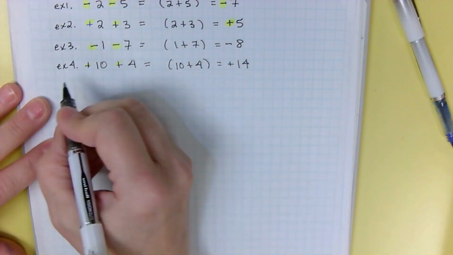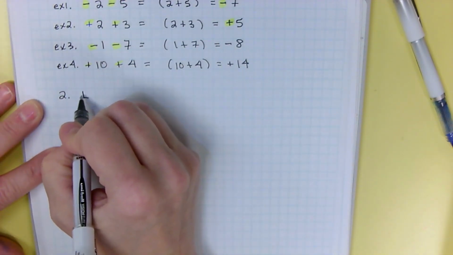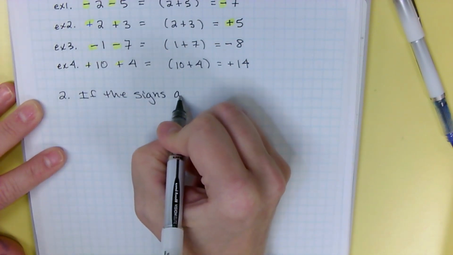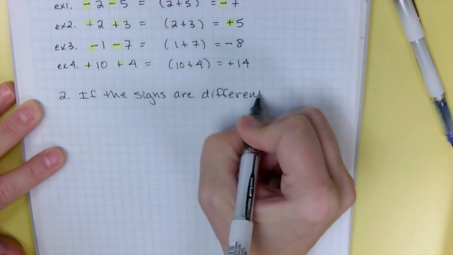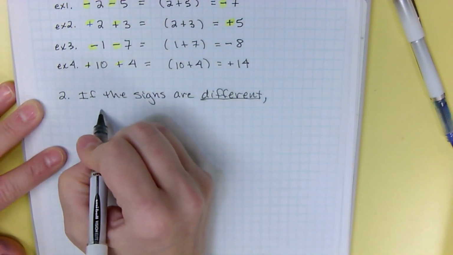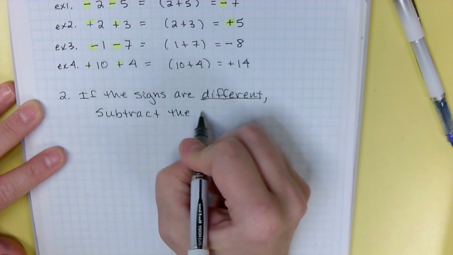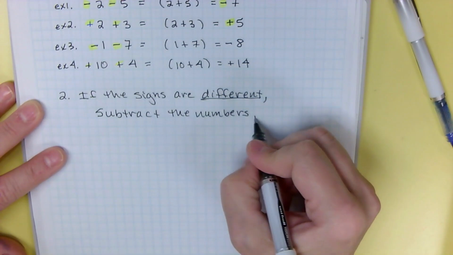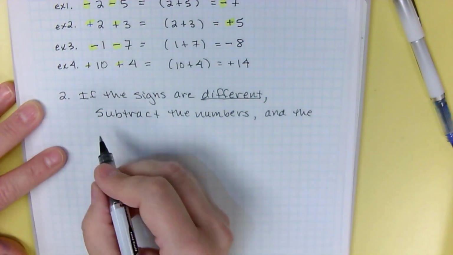All right, so that's our first rule. Let's go on to the second rule. Rule number 2. This is if the signs are different. If the signs are different, that's why this is a different rule, you are going to subtract the numbers, and this is the part that helps you out.